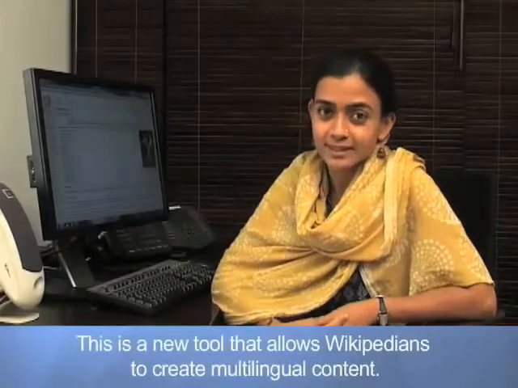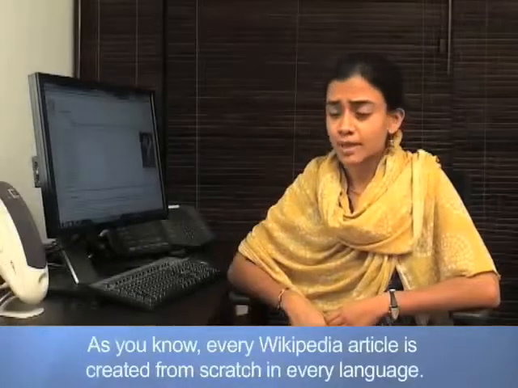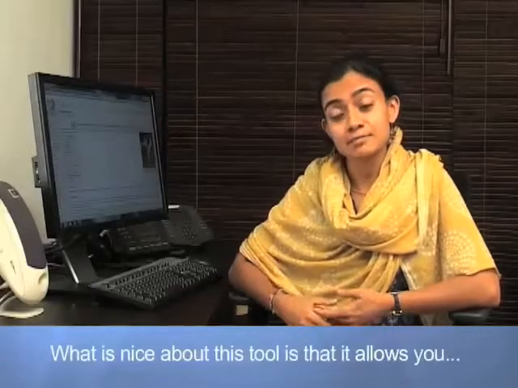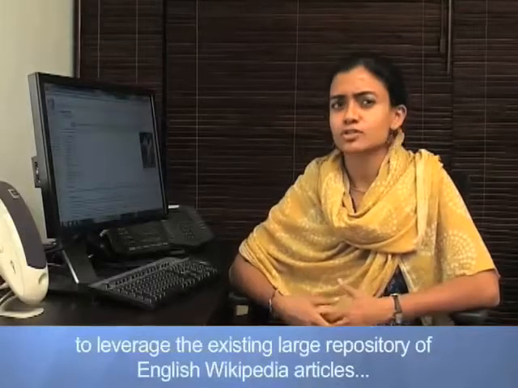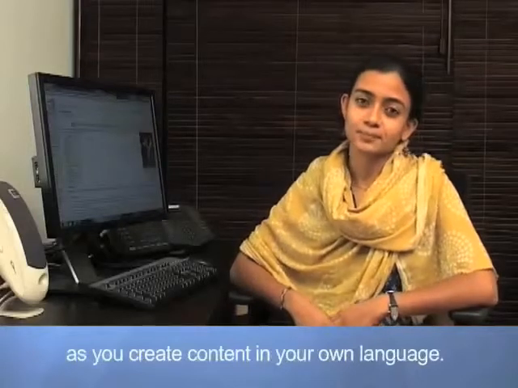This is a new tool that allows Wikipedians to create multilingual content. As you know, every Wikipedia article is created from scratch in every language. What is nice about this tool is that it allows you to leverage the existing large repository of English Wikipedia articles as you create content in your own language.